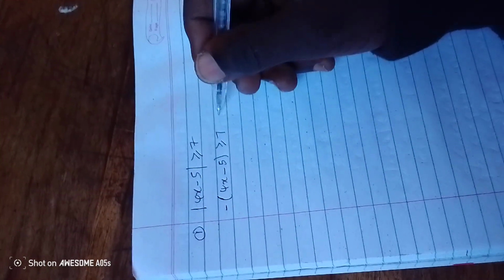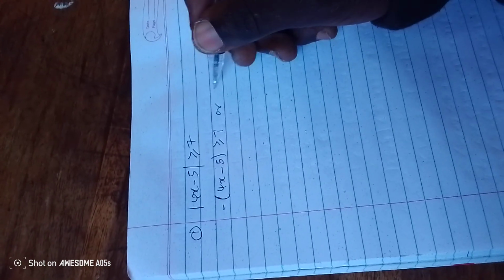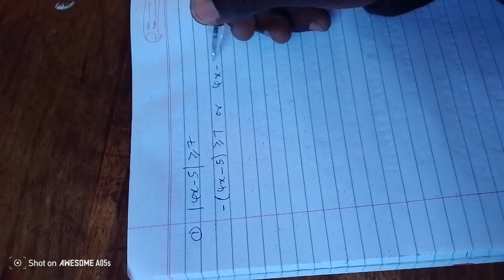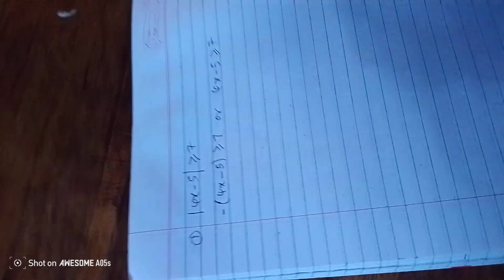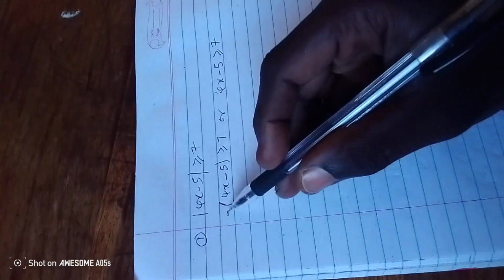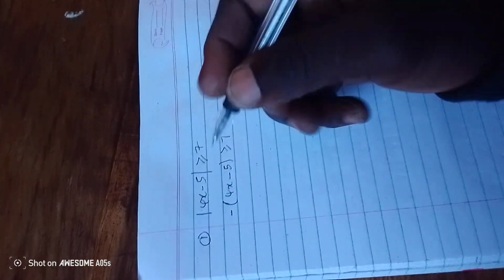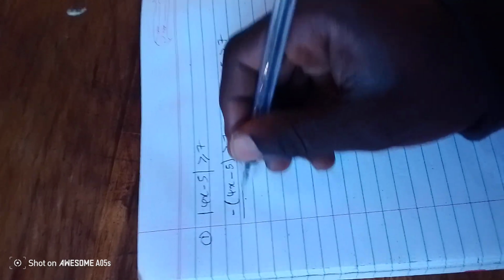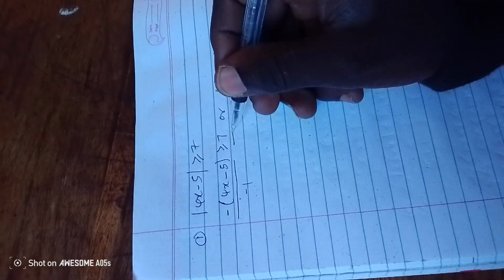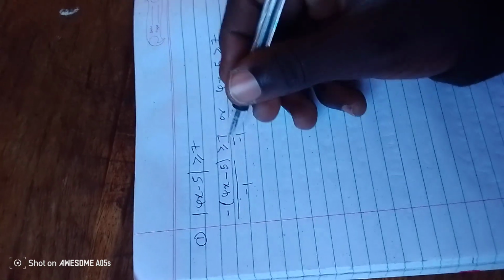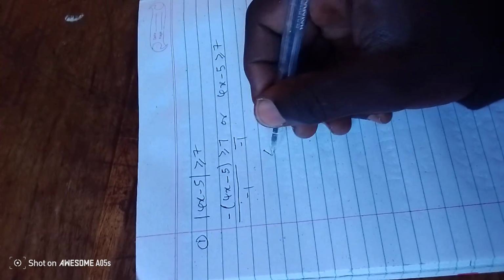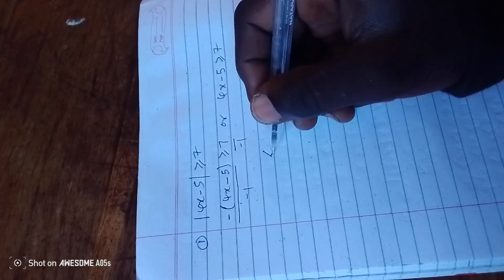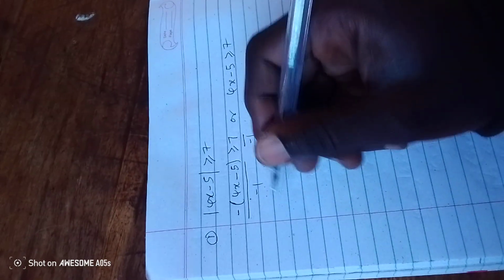or it can be negative: -(x - 5) ≤ 7. In this case, when you divide by this negative, it goes to the other side. We divide the negative on this side, and we divide it on that side. Upon division, the symbol less than or equal to turns to greater than or equal to.